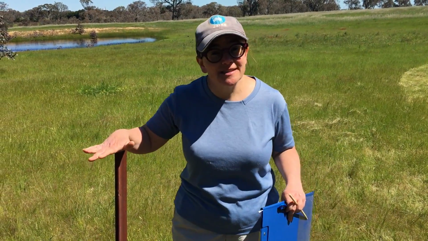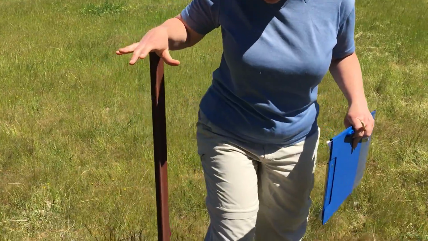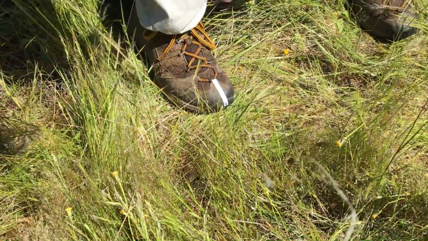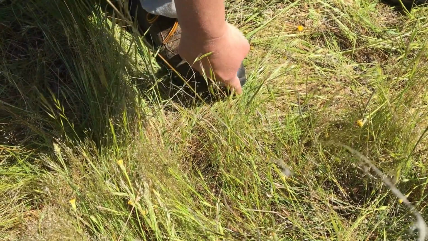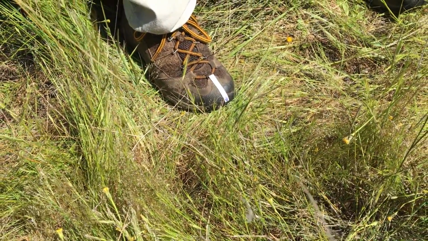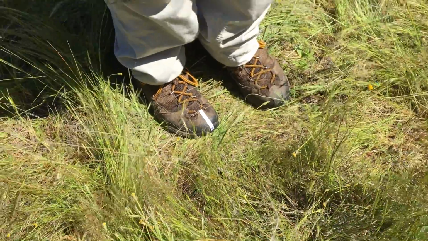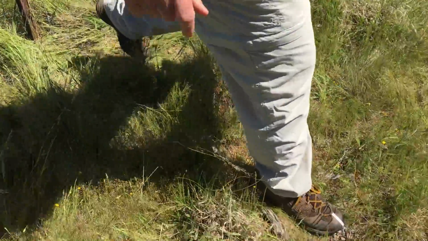So here I am at the start peg of my survey line. Step 0 is when I put my foot directly in front. What you can see is I've marked the tip of my boot and I look straight down at that mark and see if there is any litter or not. In this case, there's no litter. So I mark nothing for step 0 on my data sheet, and then I go on to step 1.